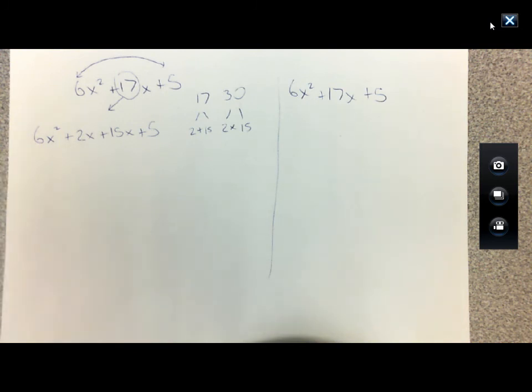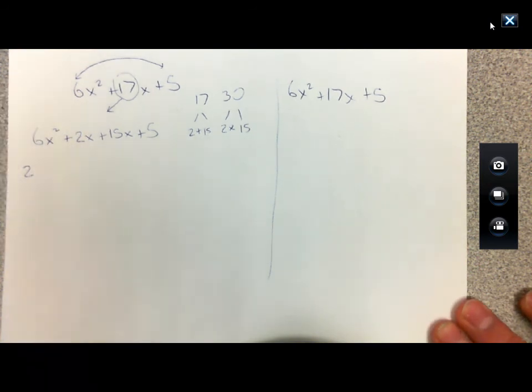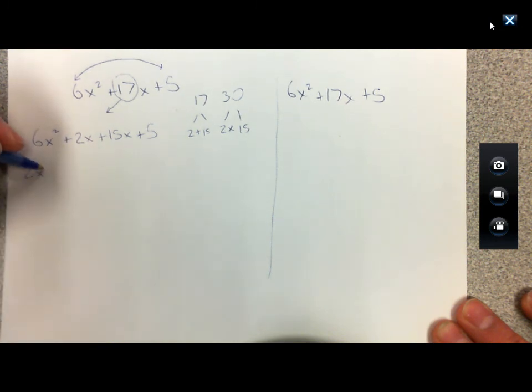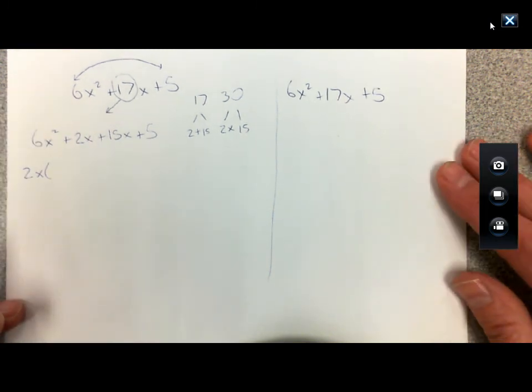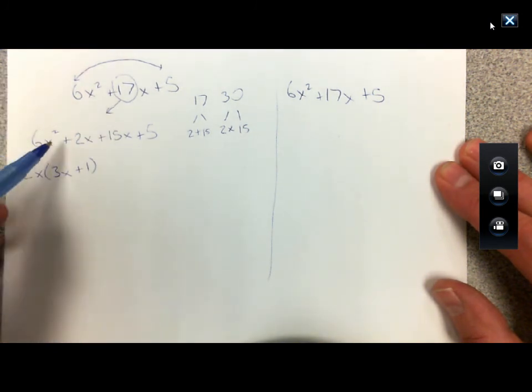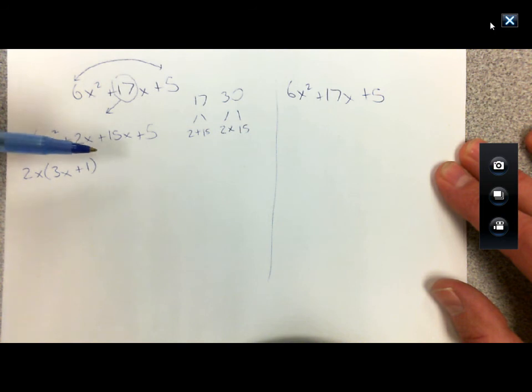And we're going to say, what can I factor out of both 6x and 2x? Well, I can factor out a 2, can divide both 6 and 2 by 2, and I can factor out an x. They both have an x that I can pull out of it. So I'm left with, then, 3x plus 1. I divided out a 2x from both of those terms, left with this.